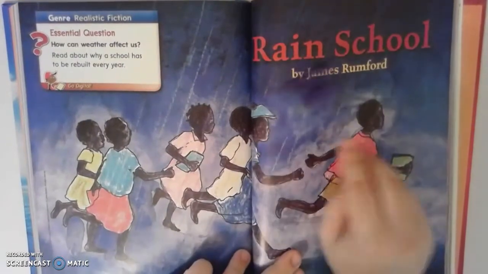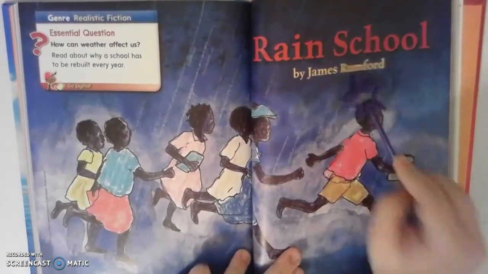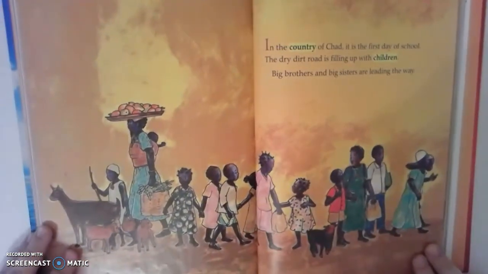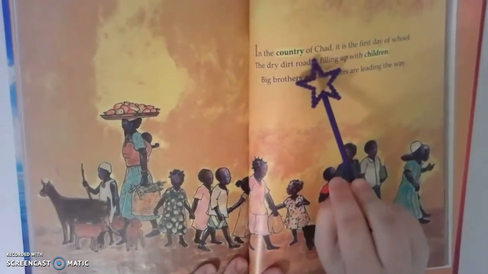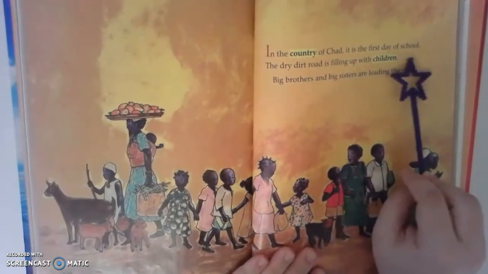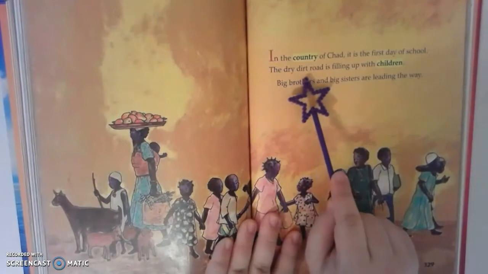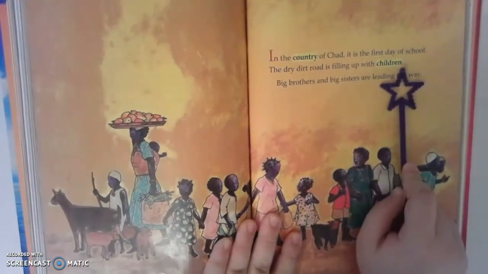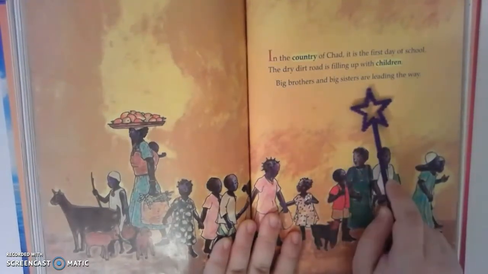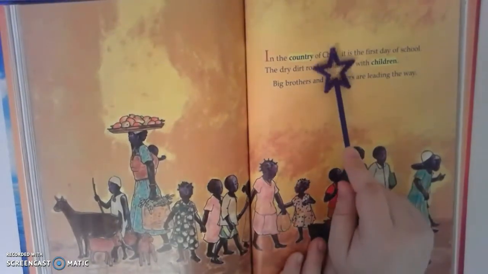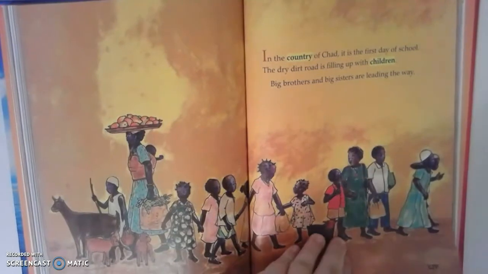So, Rain School by James Rumford. In the country of Chad, it is the first day of school. Let me see. Can you guys see this all right? There we go. The dirt road is filling up with children. Big brothers and big sisters are leading the way. So Chad is a country in Africa, just in case you were wondering.